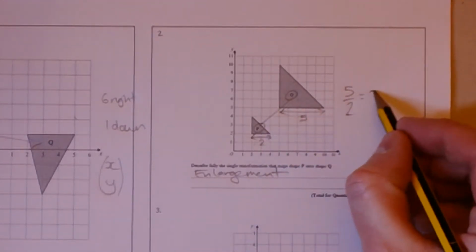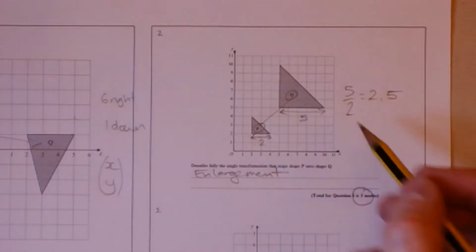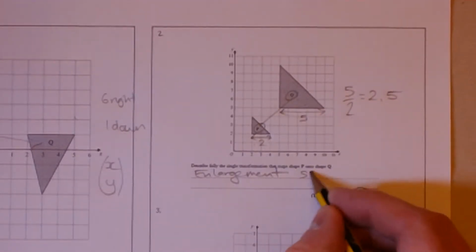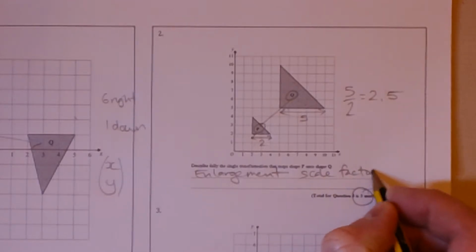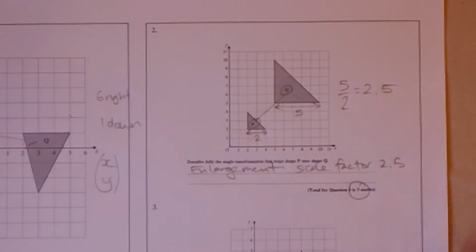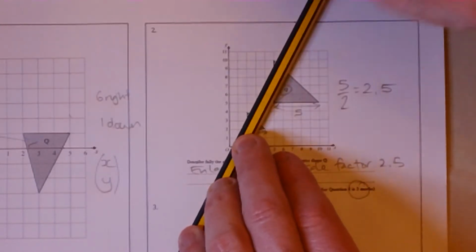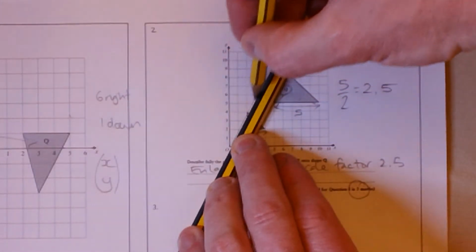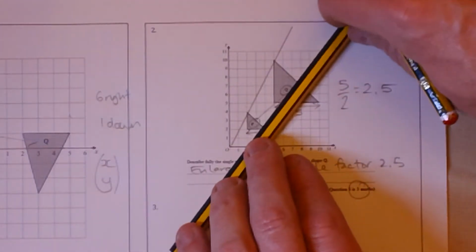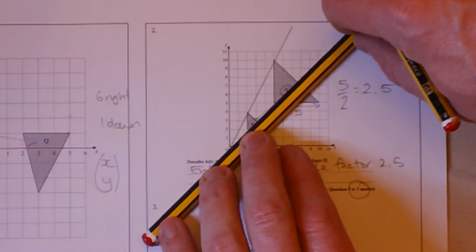Take the longer side, divide by the shorter side. 5 divided by 2 is 2.5, so this shape is 2.5 times bigger. And the scale factor is 2.5. Final thing we need to do is find the centre of enlargement. The way we do it is we find the corresponding corners on the original shape and the enlarged shape, and we join them up like this.